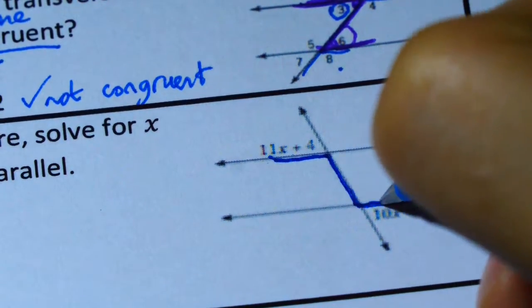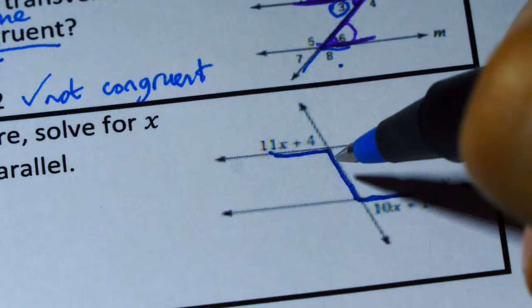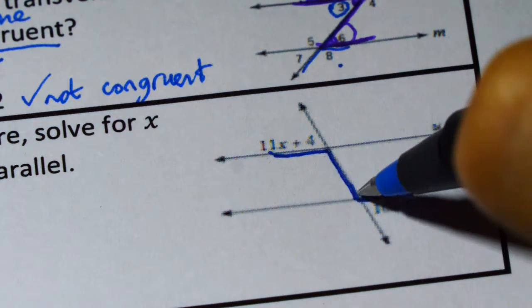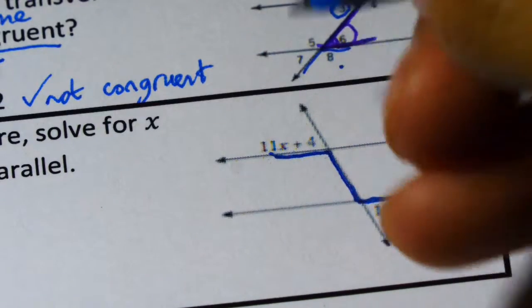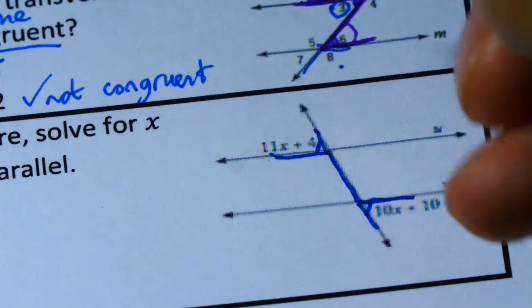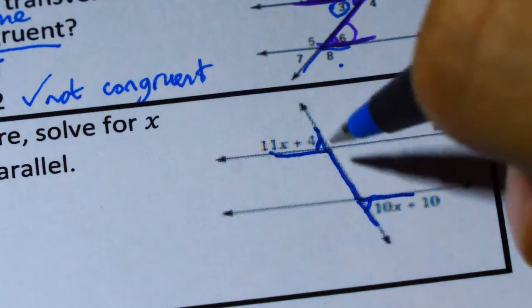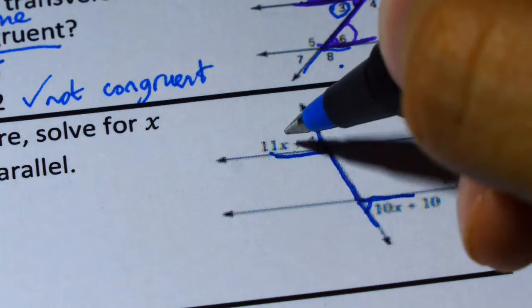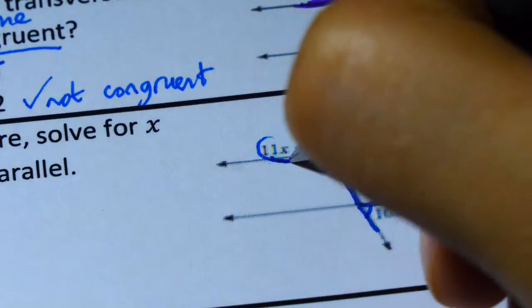So we have a Z here, but we are not looking at the angles inside. There's no angles here. We're looking at the angles outside. Okay, these are alternate exterior angles.